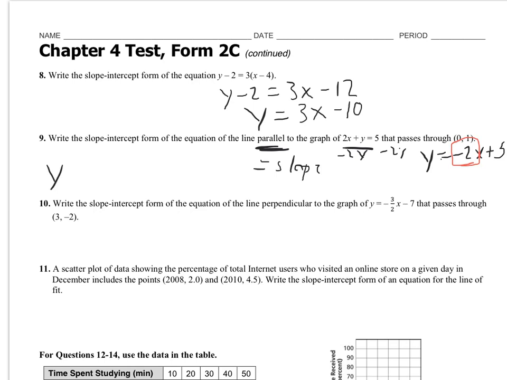And I'll use point slope form this time. So it's y minus 1 is equal to negative 2 times x minus 0. Distributing that, I just get negative 2x. And if I add 1, y is equal to negative 2x. And then if I add the 1 over, I should get plus 1.